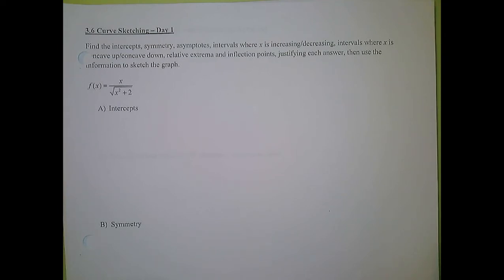In our last lesson, we reviewed what the first and second derivative tell us about function behavior, where we have intervals of increasing, decreasing, relative extrema, concavity up or down, and inflection points. Today, we're going to take all of those ideas and tie them with some other things that we've learned in other math classes and earlier this year to come up with a complete picture of what's happening with the function. So we're going to find the intercepts, the symmetry, the asymptotes, intervals where x is increasing and decreasing, intervals where x is concave up and concave down, relative extrema, and inflection points, justifying each answer.